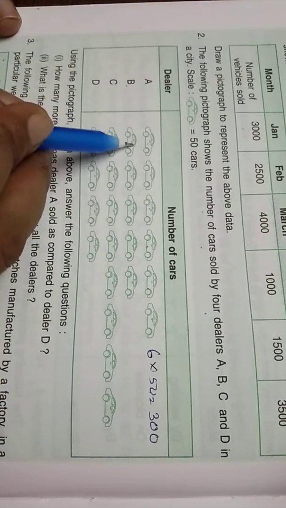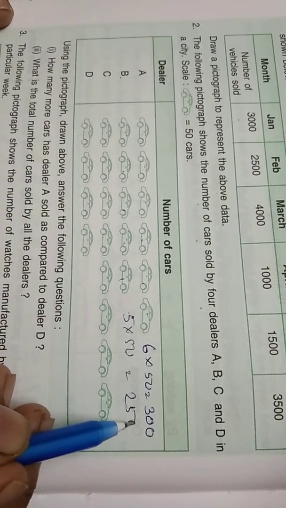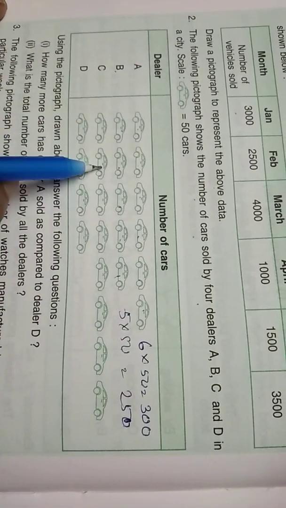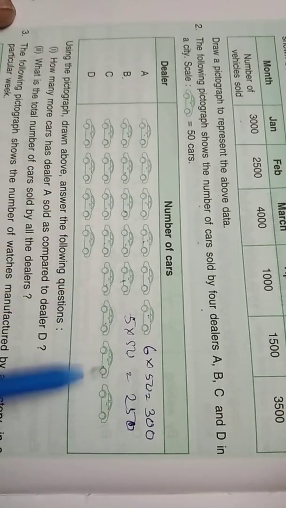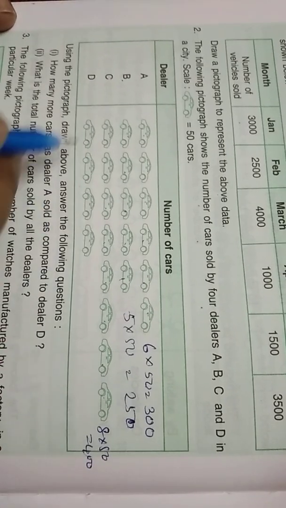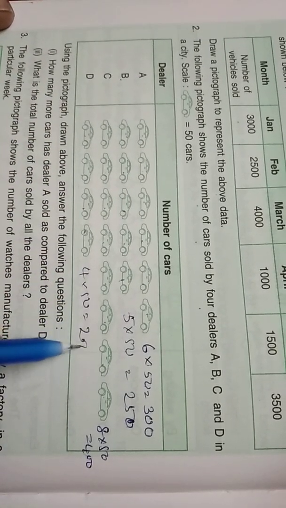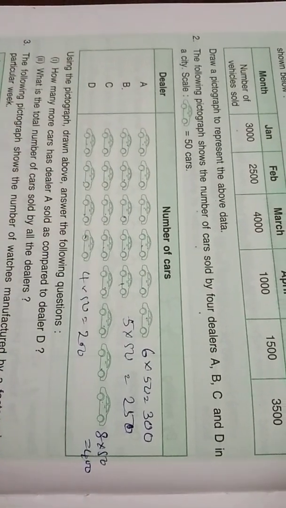B, 1, 2, 3, 4, 5. 5 into 50, sorry, 250. Now here, 1, 2, 3, 4, 5, 6, 7, 8. 8 cars, 8 into 50, 400 cars sold by C. 1, 2, 3, 4. That is 4 into 50, 200 cars sold. From the figure we can find out the frequency.